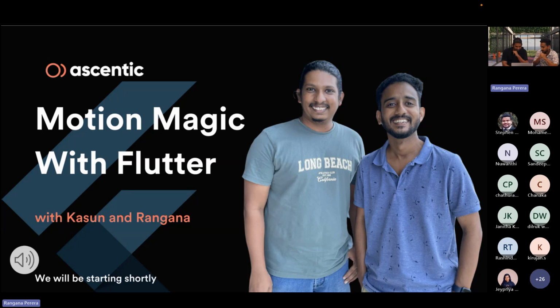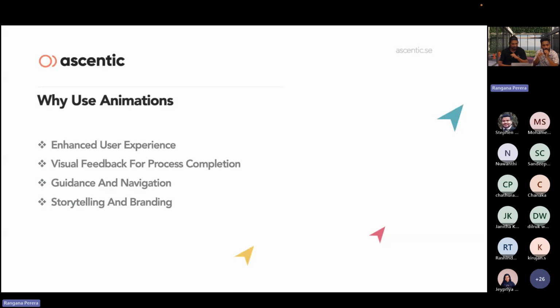So let's move to our slides. So yeah, why are we using animations? The main point is to enhance user experience. Animation makes apps more attractive, and brings the app to life, making it more interesting and fun to see. So when the app has cool animation, it grabs our attention and we tend to enjoy using it, and end up spending more time on it.